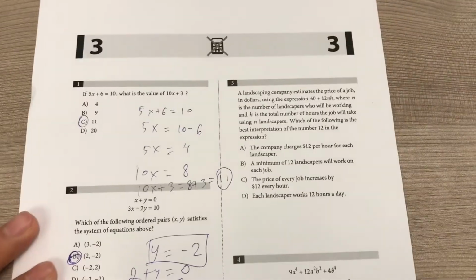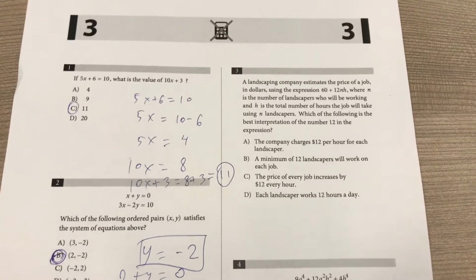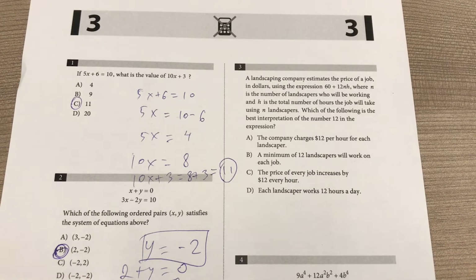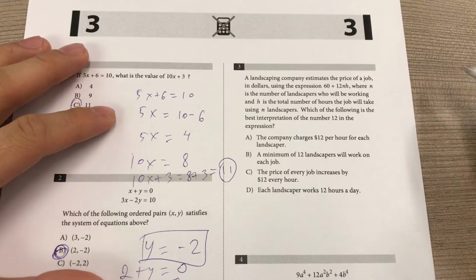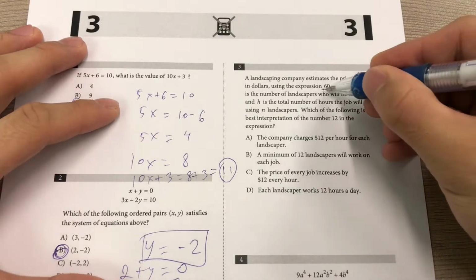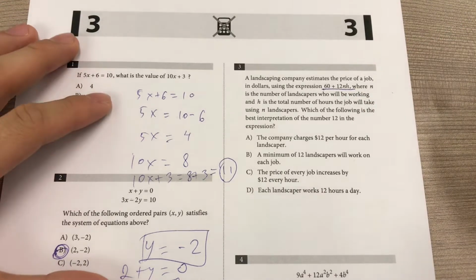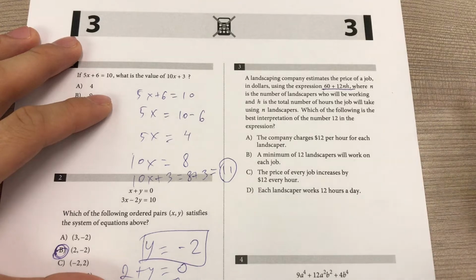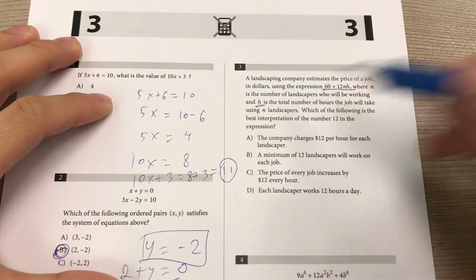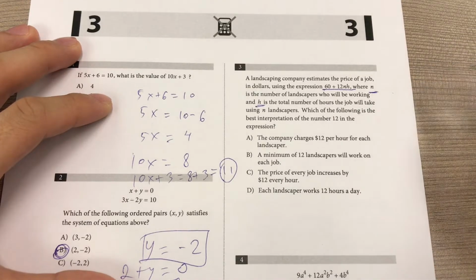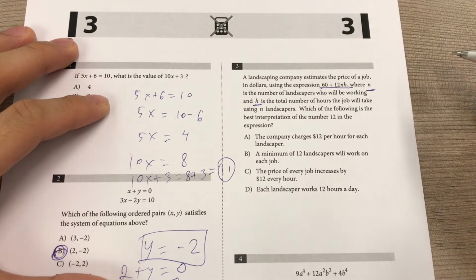Next question. Okay, there's a bunch of words here. Take a second to read this. You can pause this question. But usually these types of questions are not that hard. They're just lots of words. Okay, so what we have here is 60 plus 12NH. It's the cost of the job. And then H here is the number of hours. N is the number of landscapers.